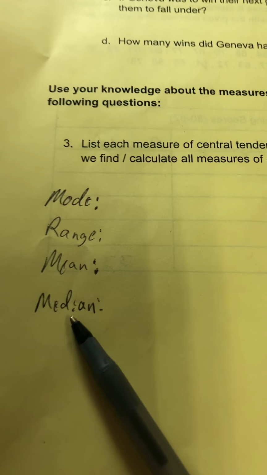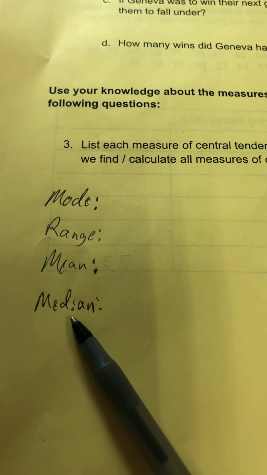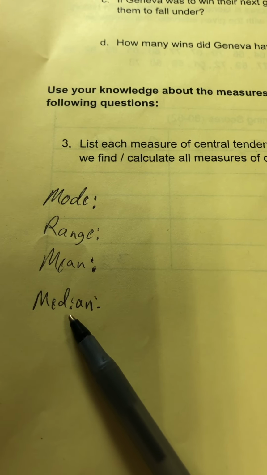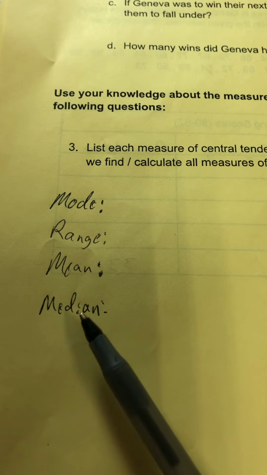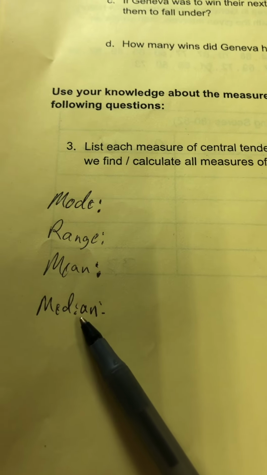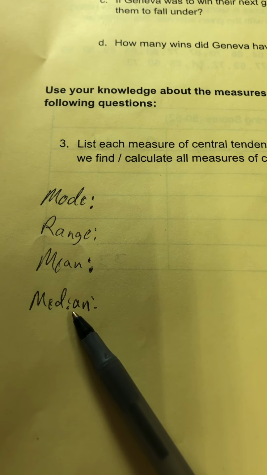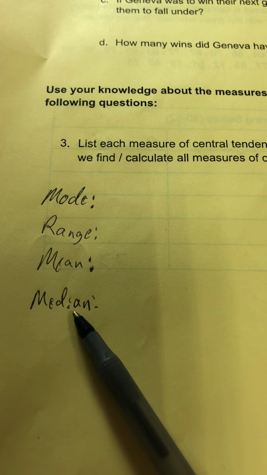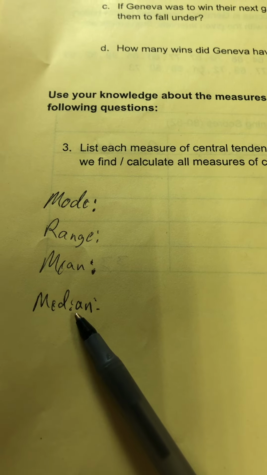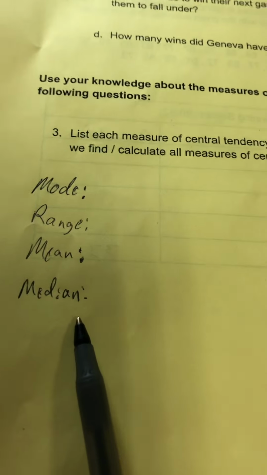The median. The median is where it takes a lot of work. You guys are going to have to list those numbers in order from least to greatest, and then find out which number is in the middle. Now there's going to be two numbers in the middle because it's an odd numbered list. Maybe there would be one. Would there be one? If there are two numbers in the middle, you'd add them up and divide by 2.